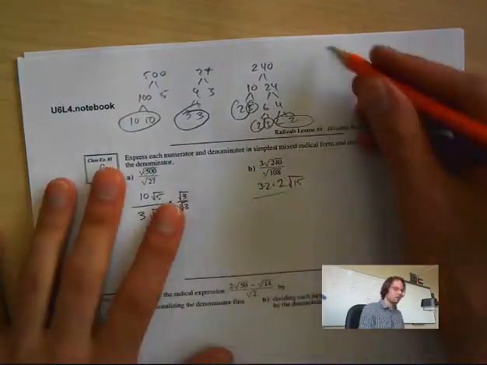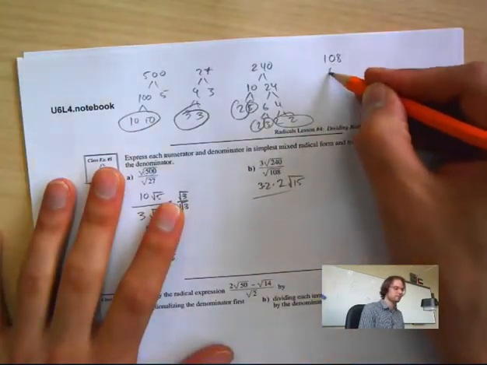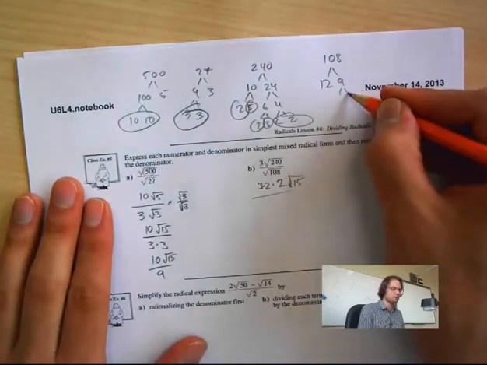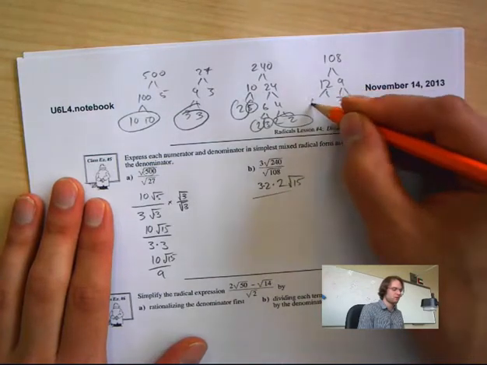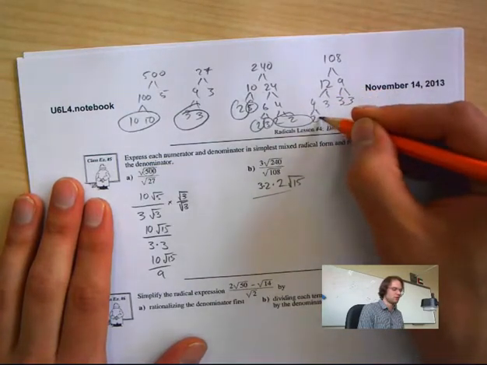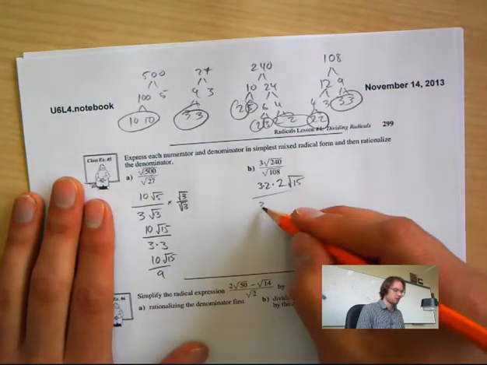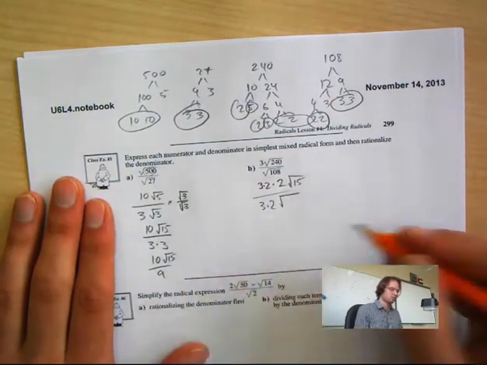Now let's look at 108. Well, I know that is the same thing as 12 multiplied by 9. This is 3 and 3. This is 4 and 3. 2 and 2. So I have a pair of 2's and a pair of 3's. So that's 3 times 2 all over square root of 3.